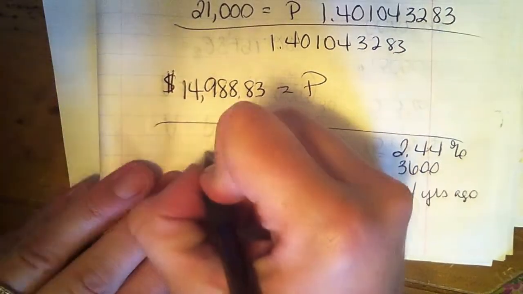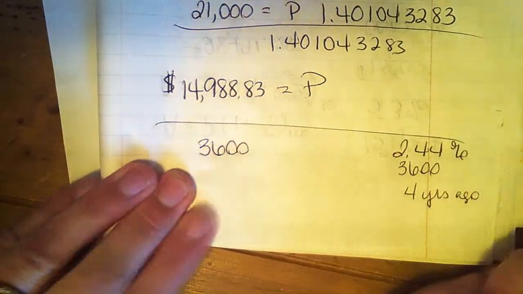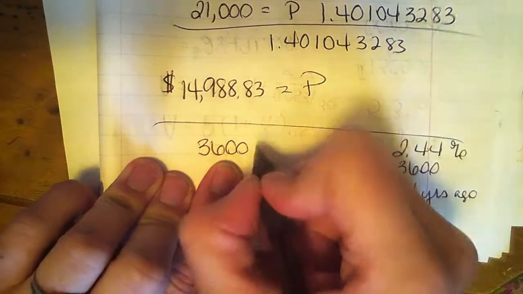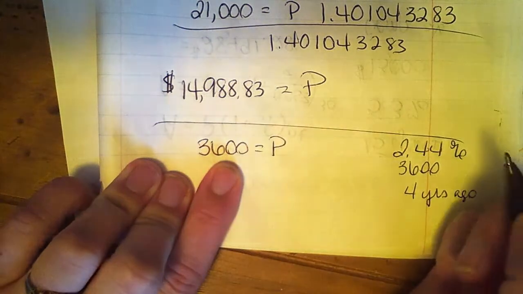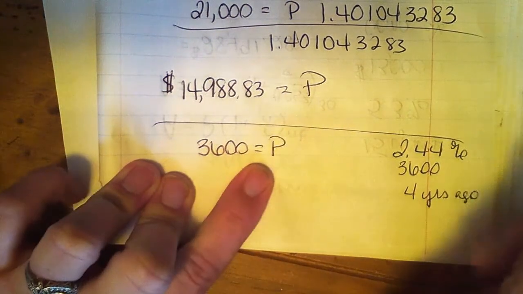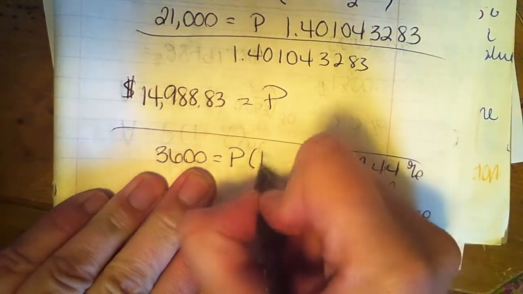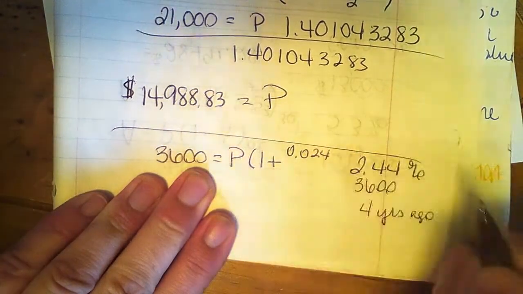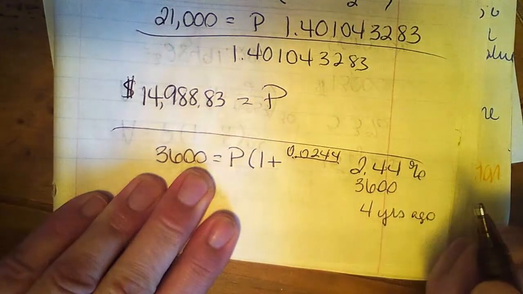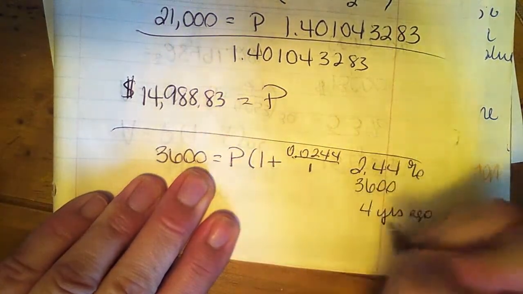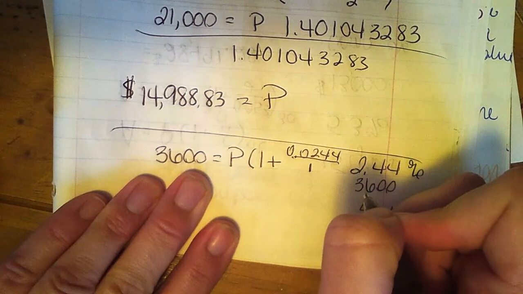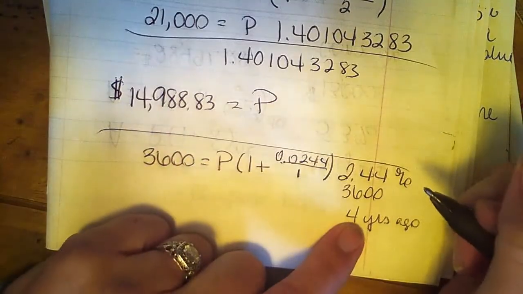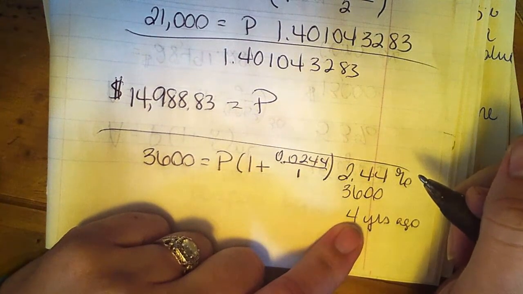So I can say that right now, the amount that it achieved after time passed is $3,600. I want to know what it was 4 years ago, so I'm going to solve for P. What do I have? I've got 1 plus my interest rate, 0.0244, divided by 1, because you're compounding annually, and then raised to the number of years times the number of compounds.